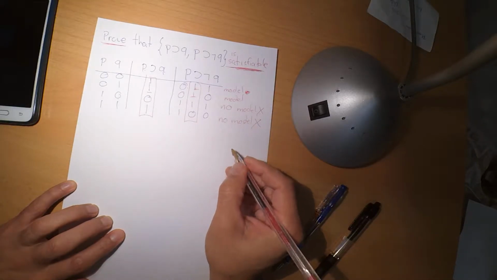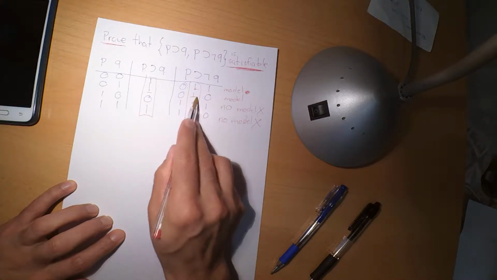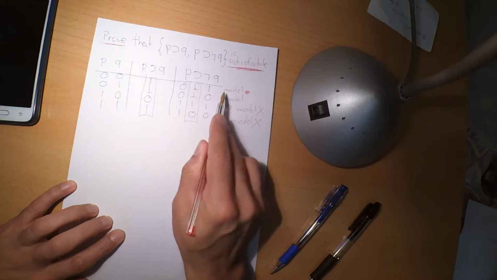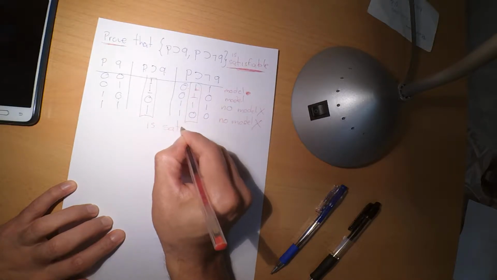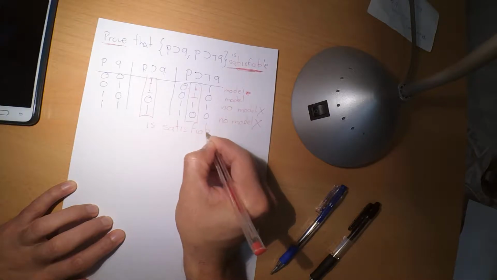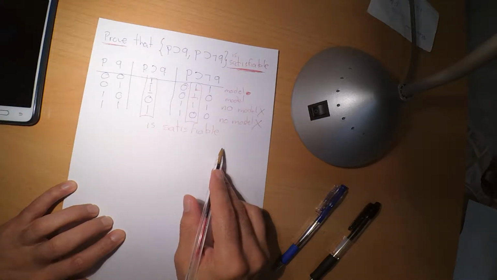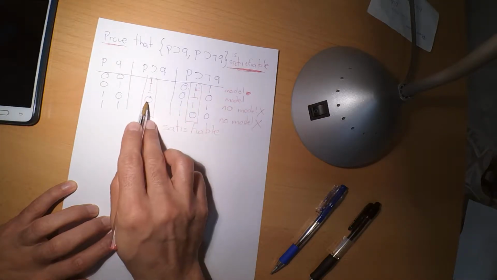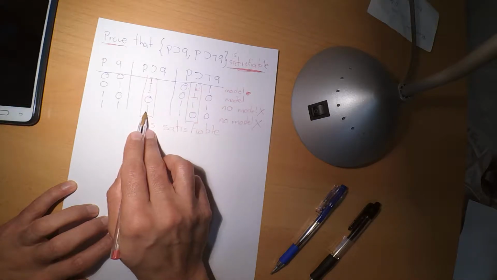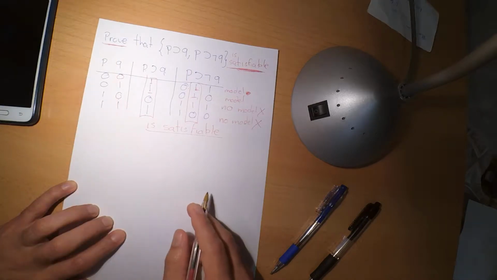That means it's satisfiable, because in these two rows we have two models. But remember, it's not valid, because here we have a discrepancy. We have 0 and 1, and here we have 1 and 0. So it's not valid. It's just satisfiable, and we proved it.